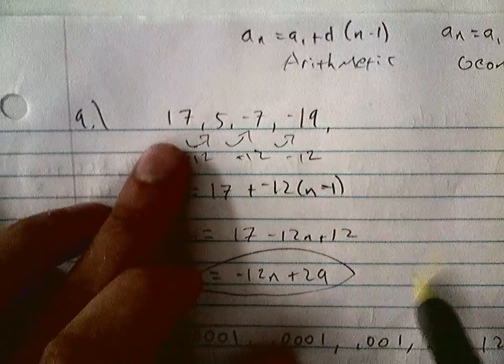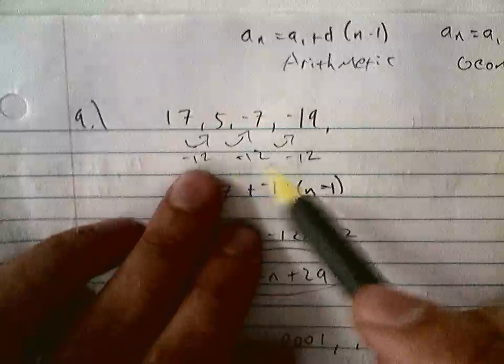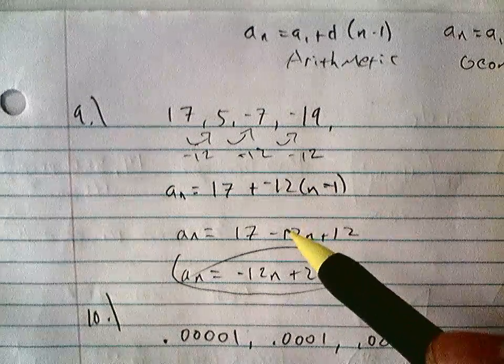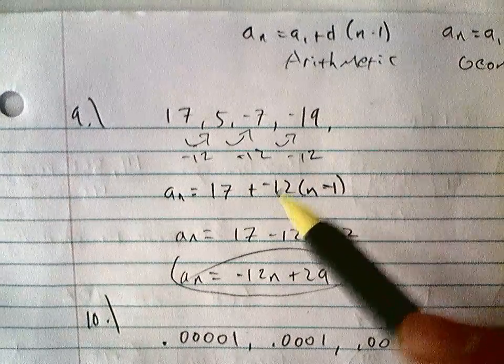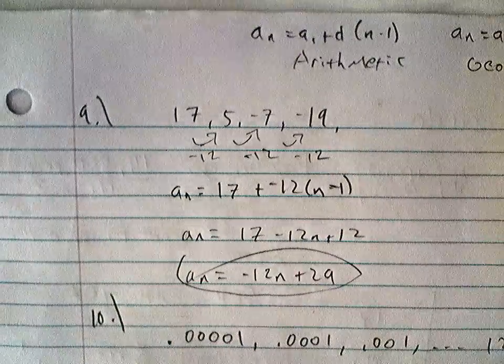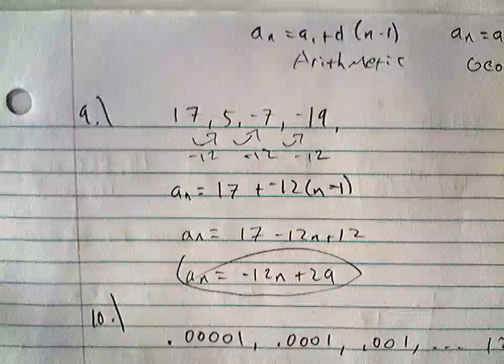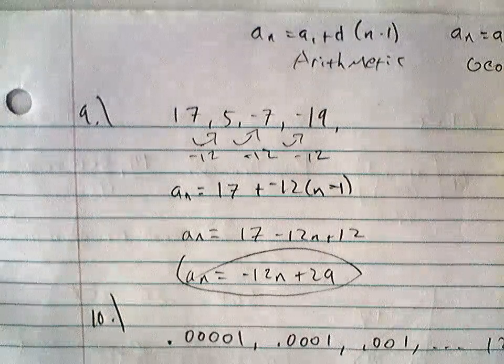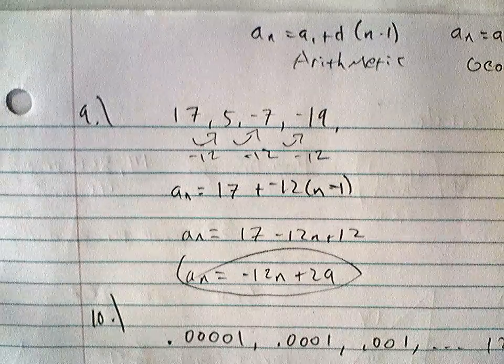And then in number 9, all we really had to do here is just figure out what the common difference was. Once we figure out the common difference, it's just a matter of plugging those numbers into the arithmetic formula. So first number 17, common difference is negative 12. Just plug those two things in and simplify.